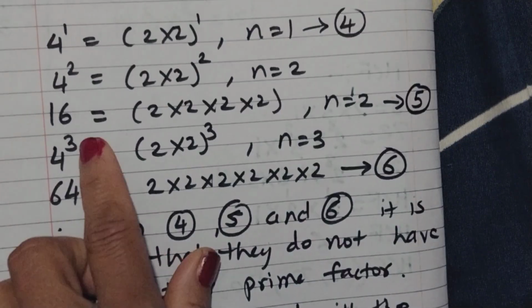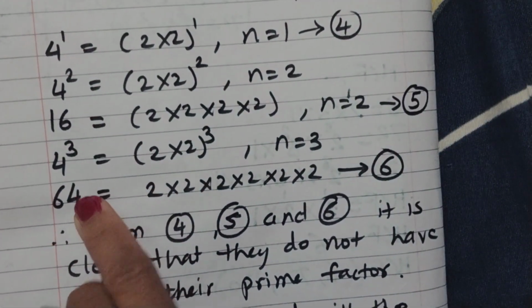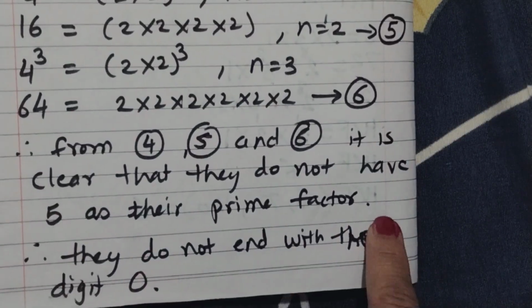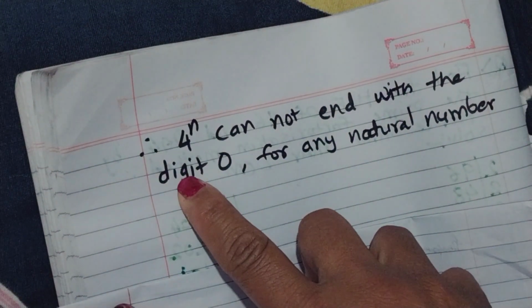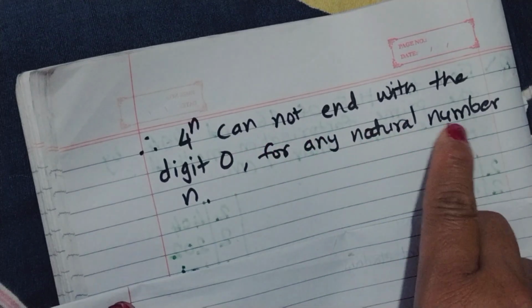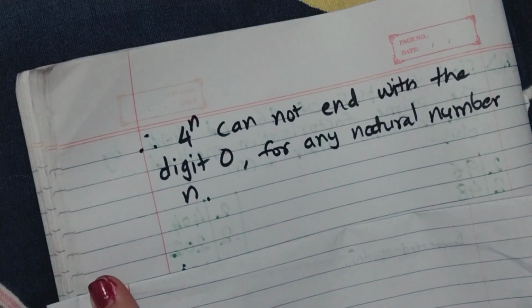Here we can see 4 does not end with the digit 0, 16 also and 64 also. Therefore, they do not end with the digit 0. Hence, we can write here: therefore, 4 raised to power n cannot end with the digit 0 for any natural number n. Hence proved.